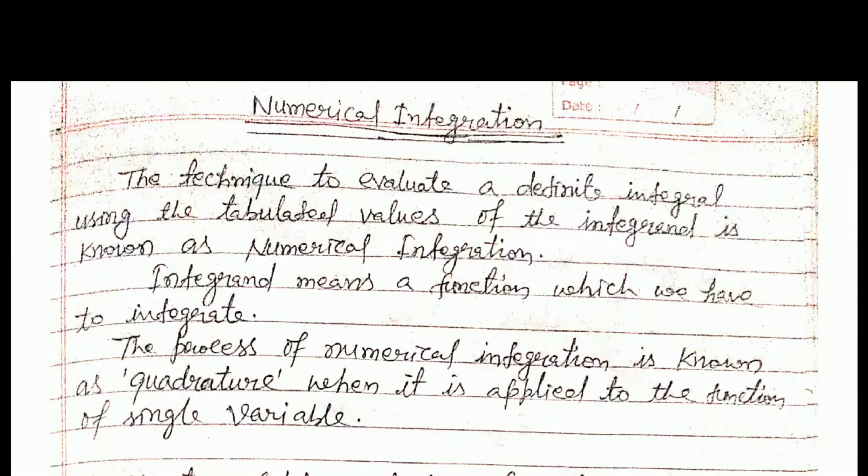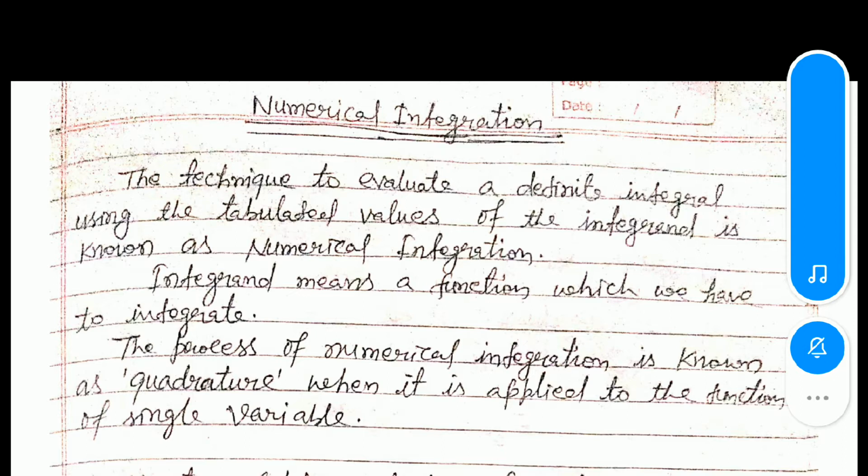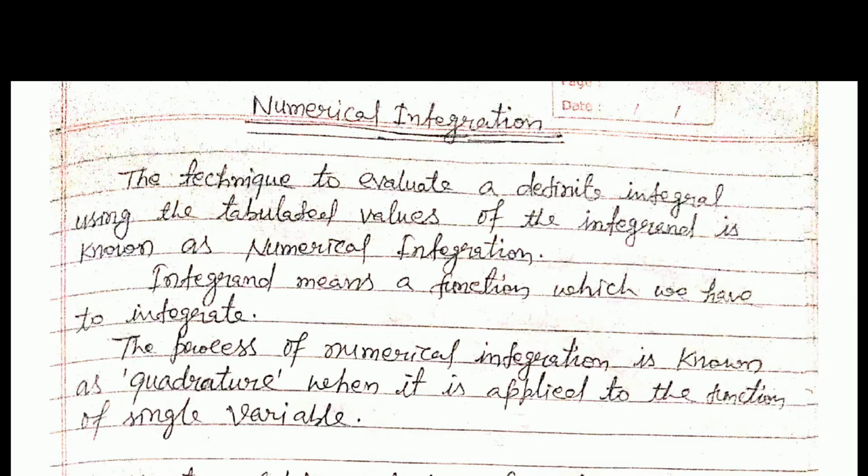Hello everyone. Today we are going to discuss the concept of numerical integration. Numerical integration is one of the fundamental concepts of numerical methods, that means numerical techniques.